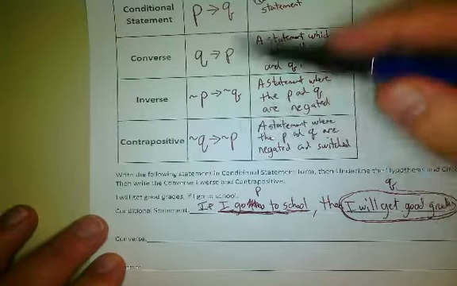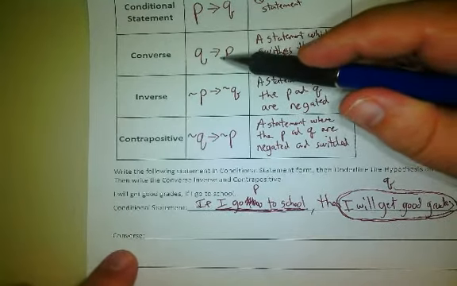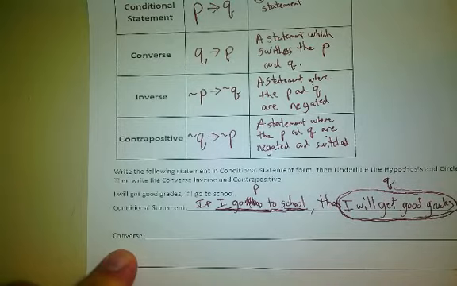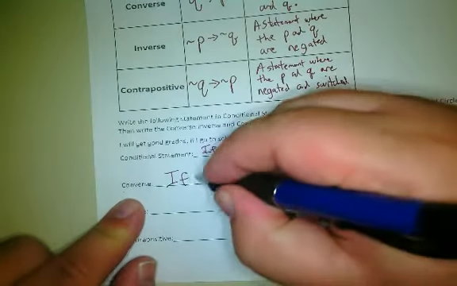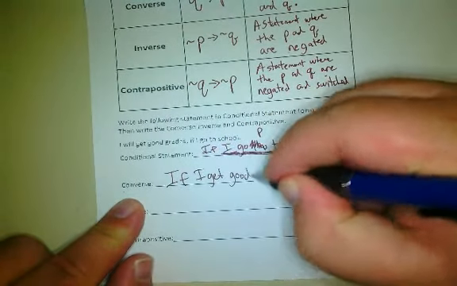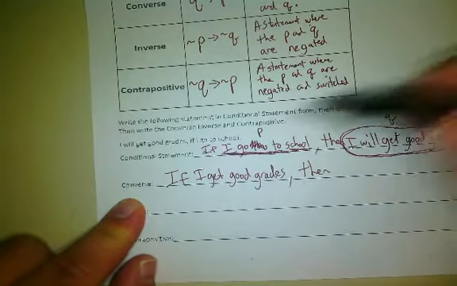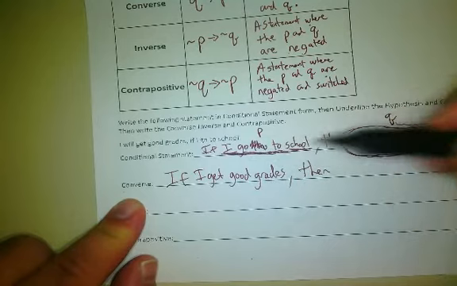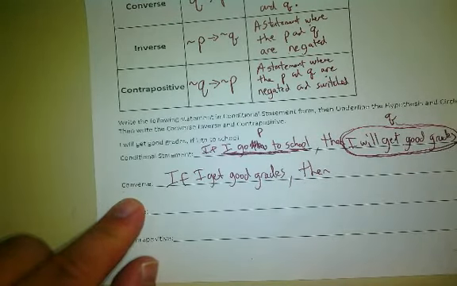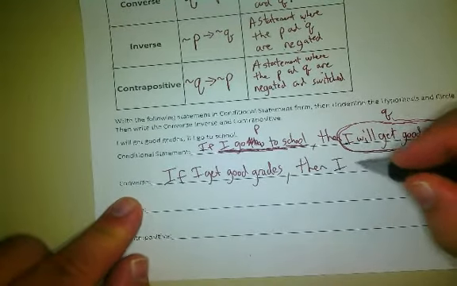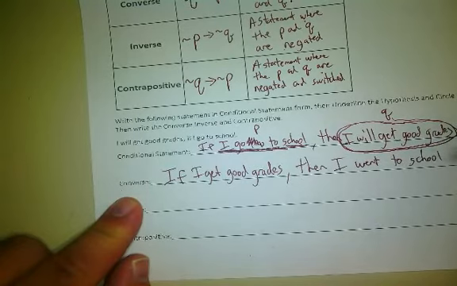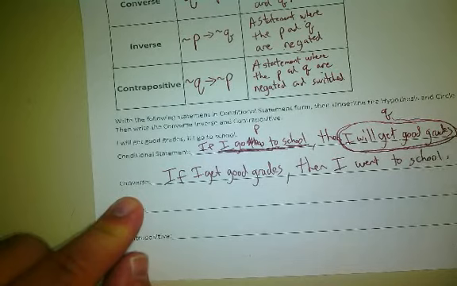So now by using these things up here, it's going to be real easy to do these. So for the converse, the next one, I just need to take these two things and flip them. So if, now I don't want to say if I will get good grades. That doesn't sound right. How about if I get good grades, comma, then, all right, so that was Q. Now I'm going to do P. Then I go to school. How about then I went to school? All right, there it is. If I get good grades, then I went to school.